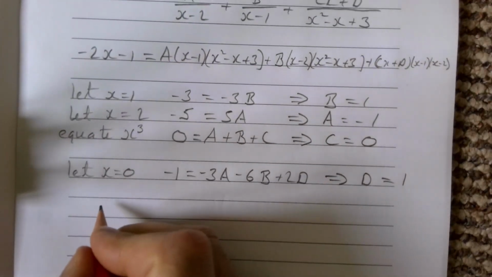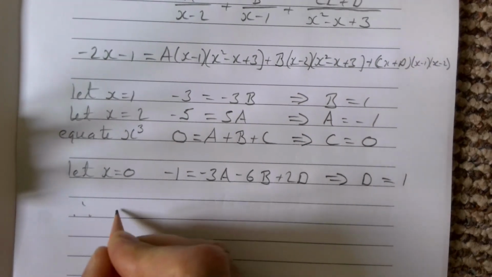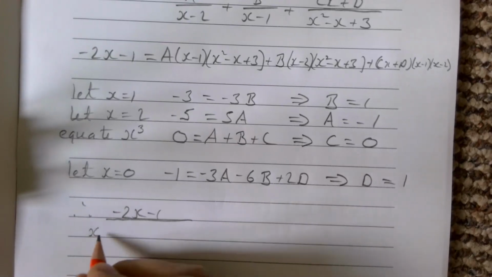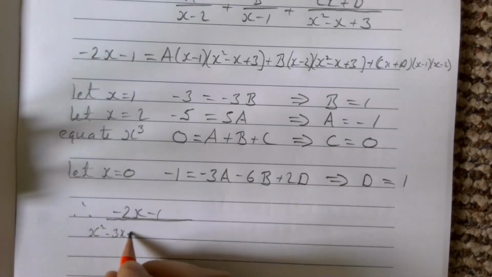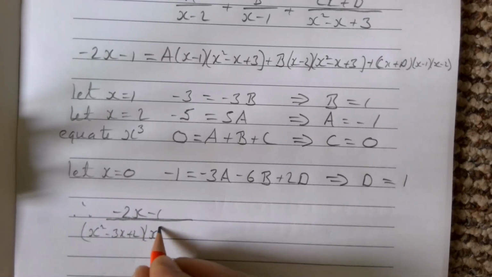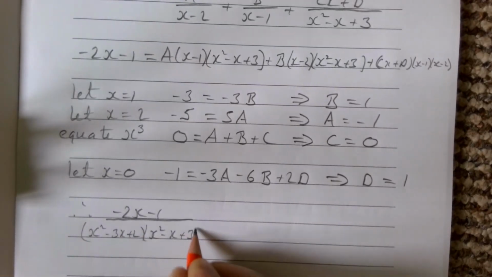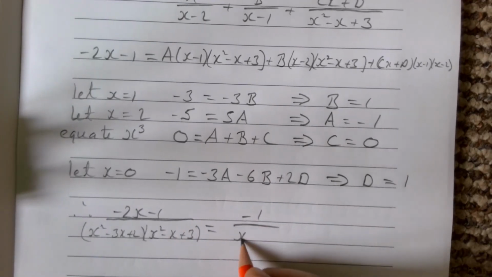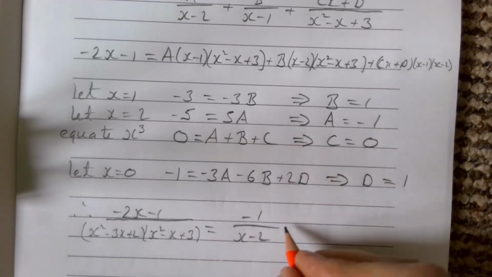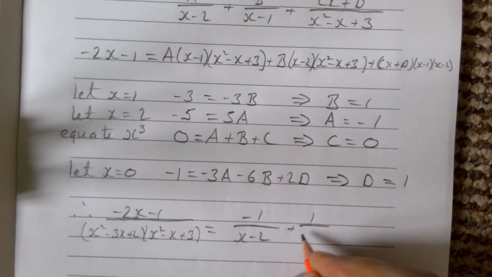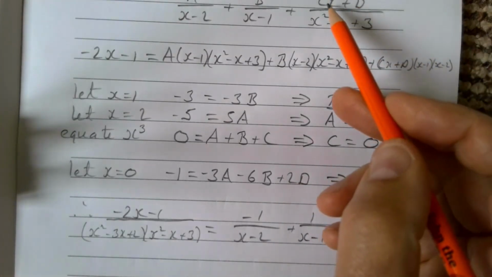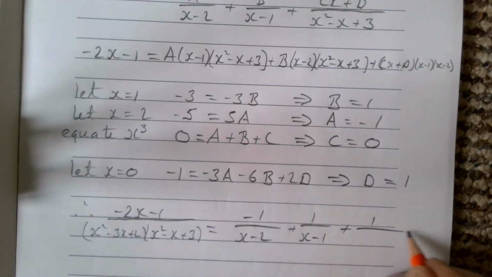So that's me pretty much there. My original question was therefore minus 2x minus 1 all over (x squared minus 3x plus 2)(x squared minus x plus 3), and that equals minus 1 over x minus 2, because that was my A, plus 1 over x minus 1, and then the C term is 0, so that wee x bit there is going to disappear, so plus 1 all over x squared minus x plus 3.